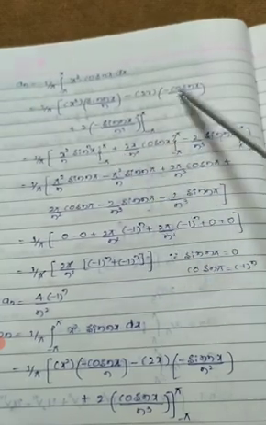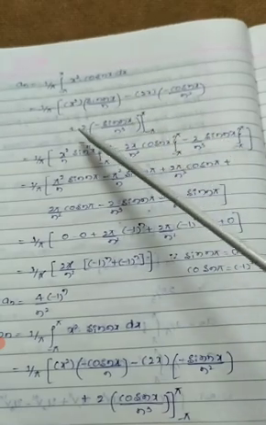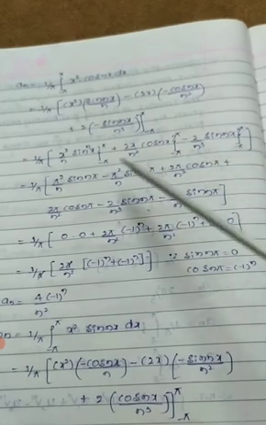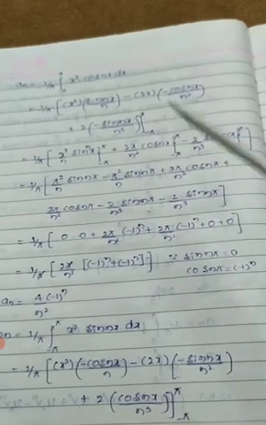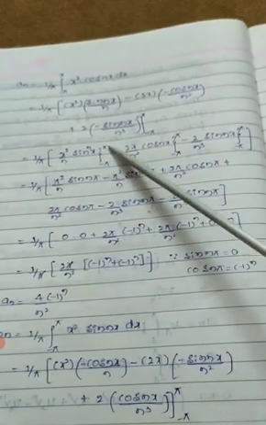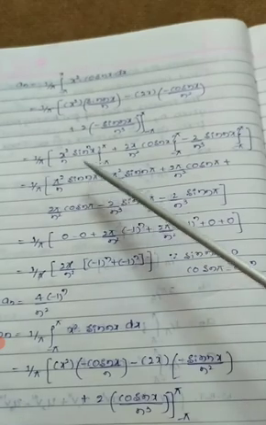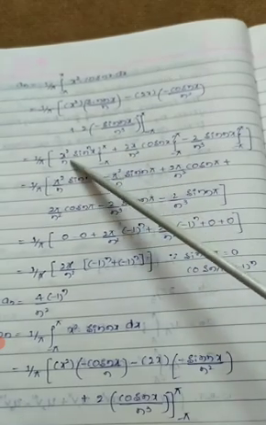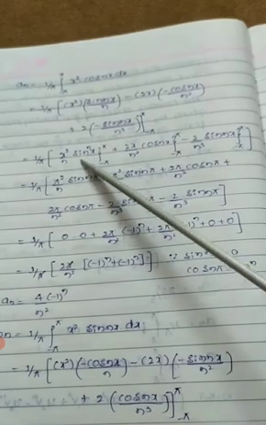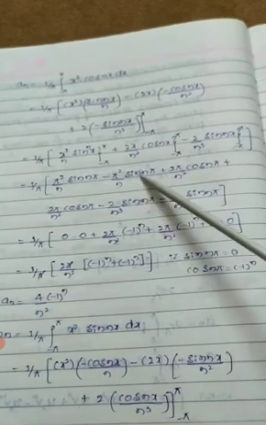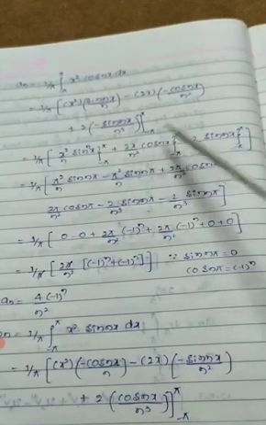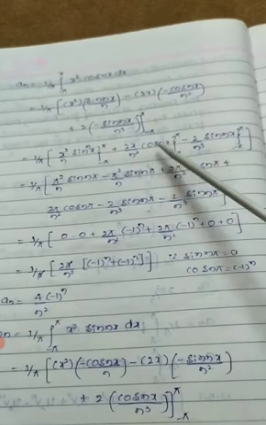2x by n square cos nx. Okay, next, plus minus 2 divided by n cube sin nx, applying each term to the upper limit and lower limit. Next, solve this. 1 by pi. Put x equal to pi: pi square by n sin n pi, upper limit, minus. Next, x square at minus pi is pi square, simply divided by n. Next, sin n pi. We get a sin n pi value. Minus. Next, 2x by n square cos nx.